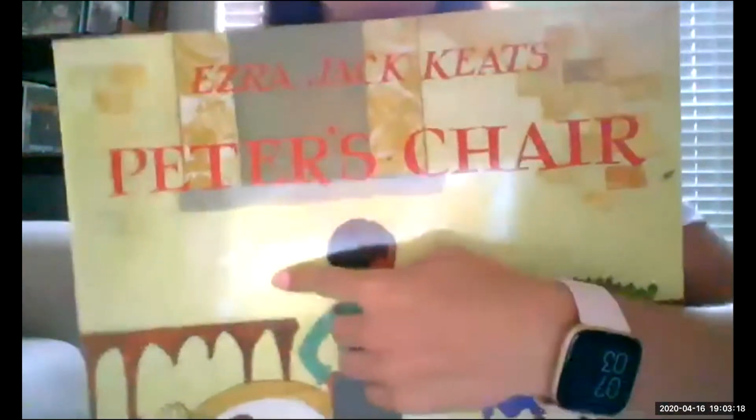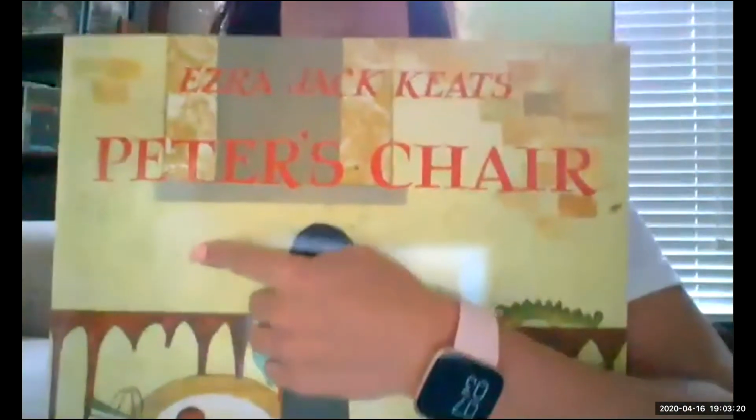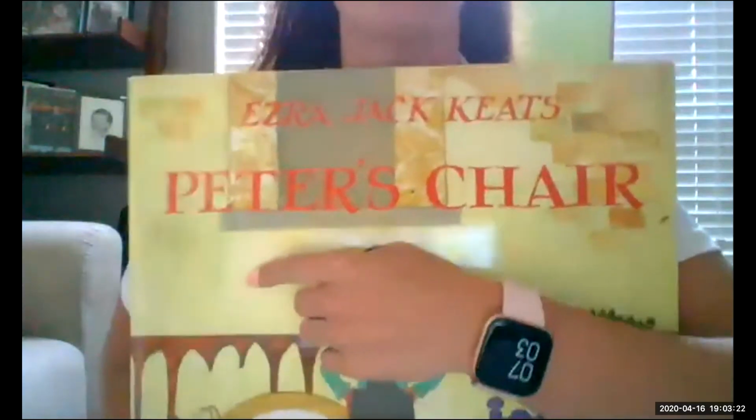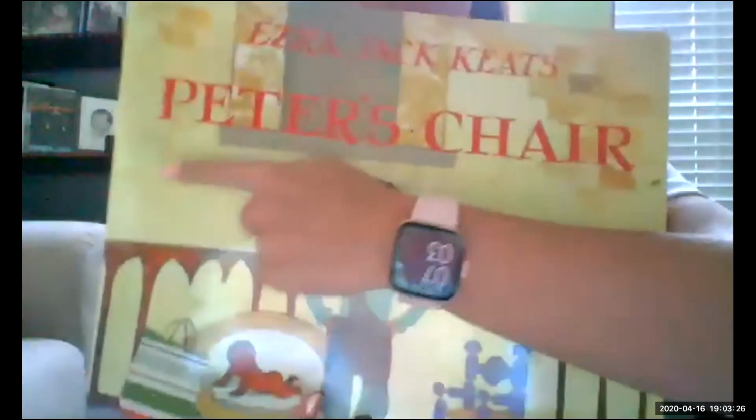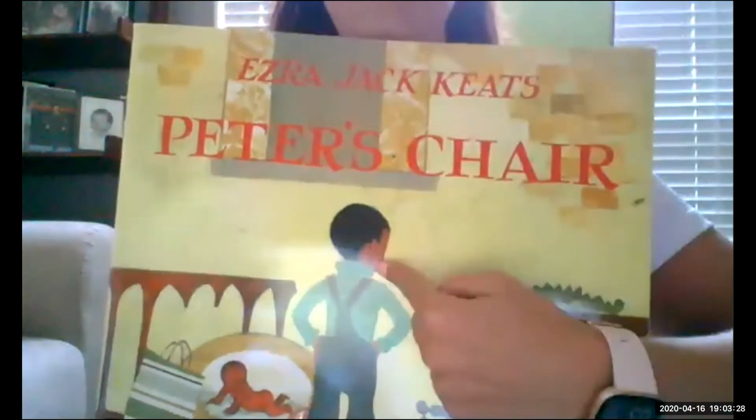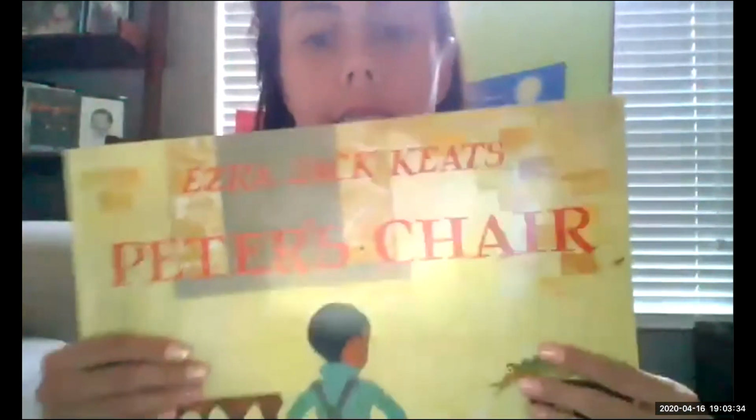And this book's title, let's see how many words are in the title. Remember, a word is a group of letters separated by a space. 1 space 2. This title has 2 words. And the title is Peter's Chair.